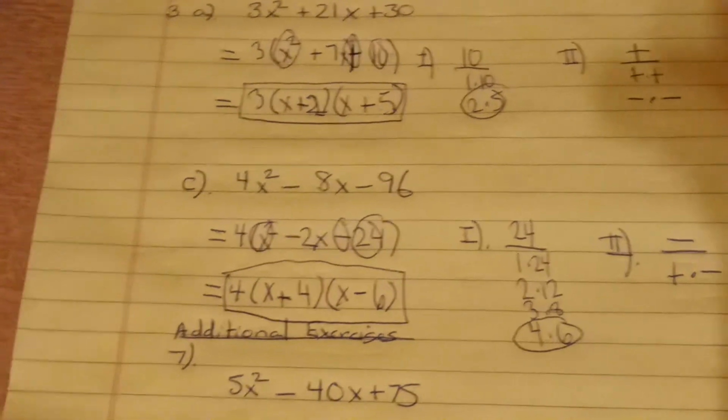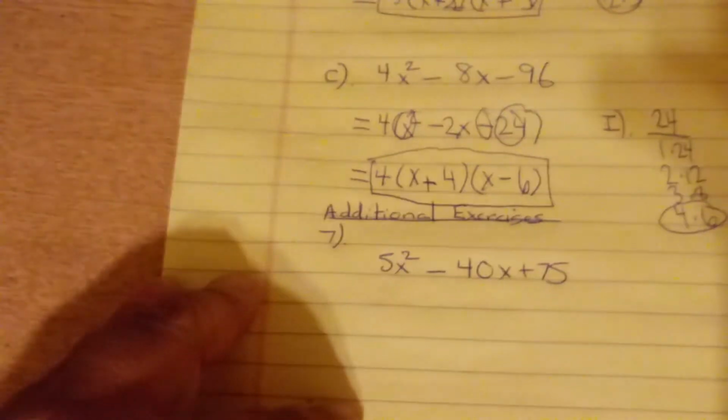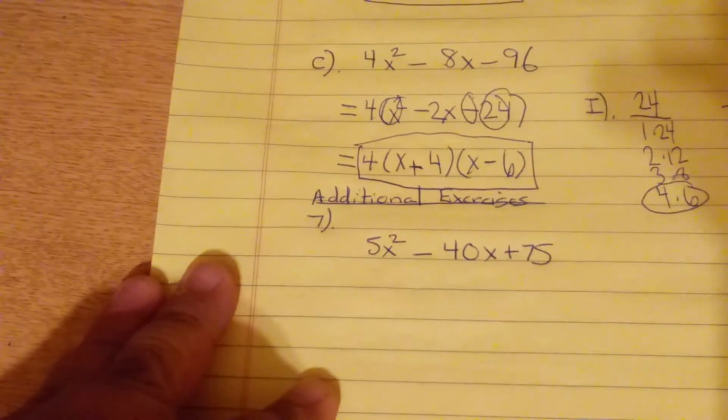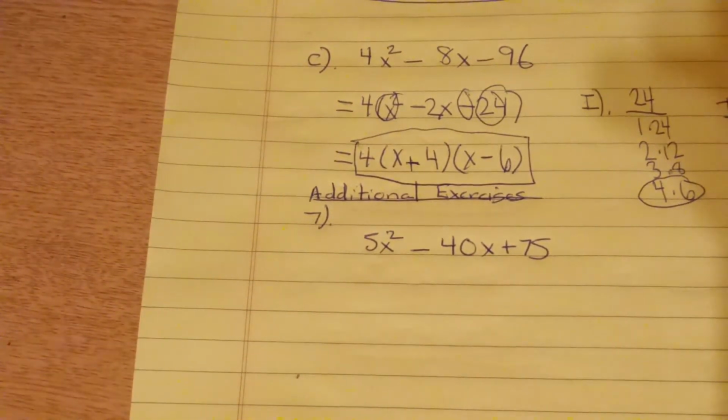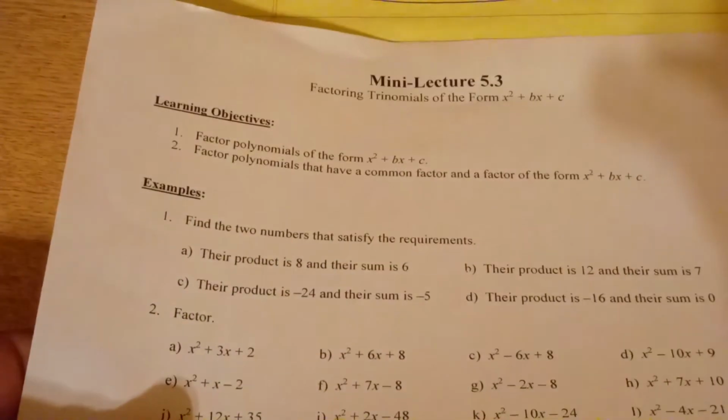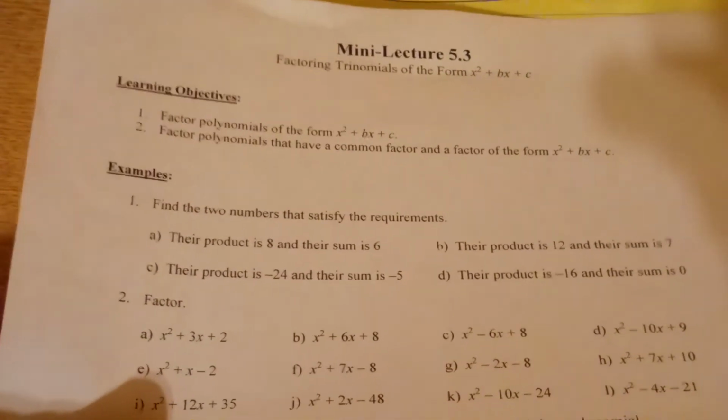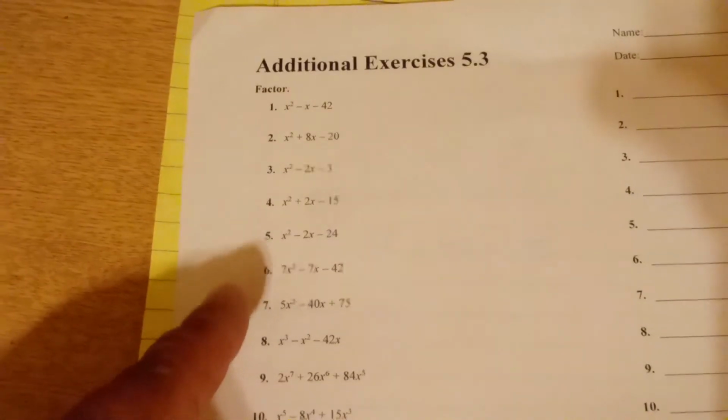All right, one more to close off this section. This comes from your additional exercises. Once again, I've been using worksheet 5.3. If you haven't printed it out, they're up there on Blackboard. And we're going to take a look at these additional exercises. We're going to take a look at number 7 right there.